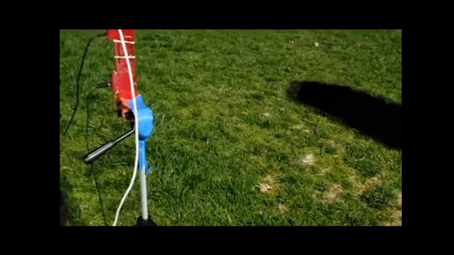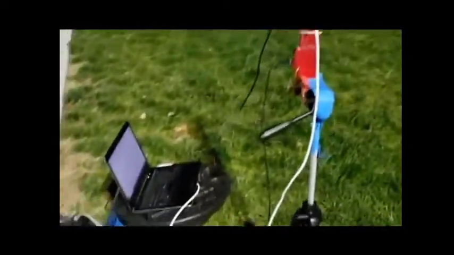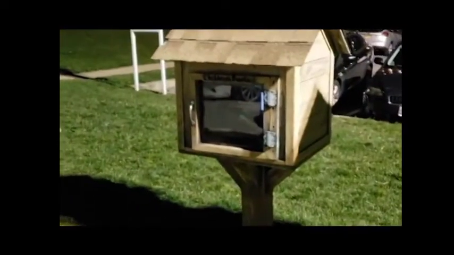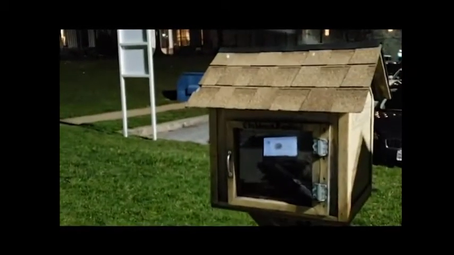Alright, so here I am at my target. So here you can see my LiDAR sensor set up. I am right there, and there is my target. It is one of those free libraries, give one, take one, on campus, near the North Campus dorms.